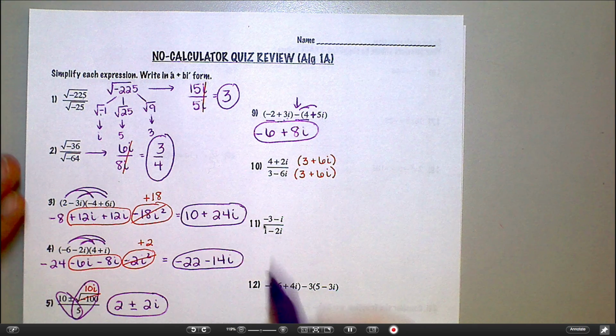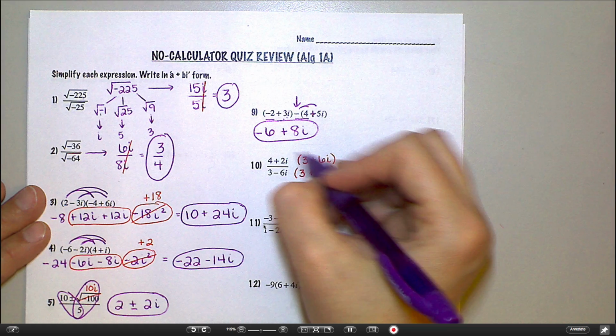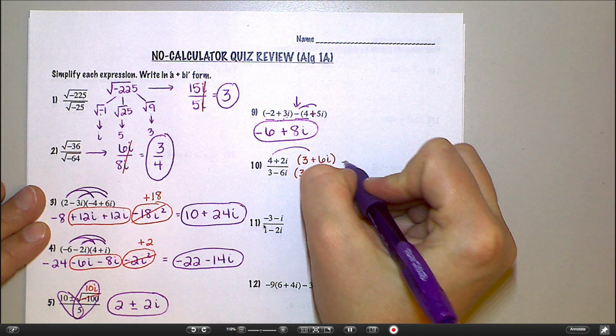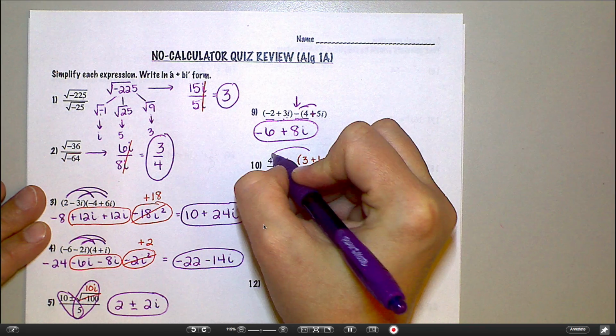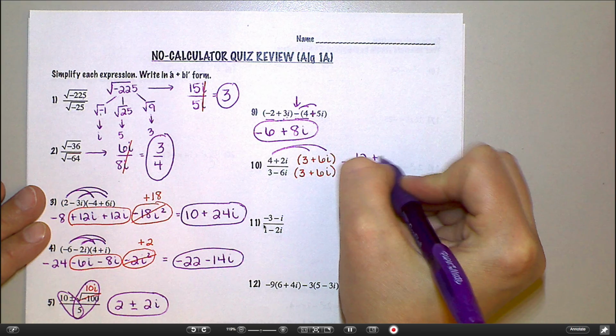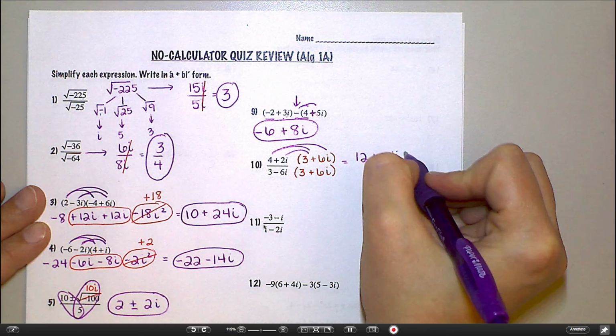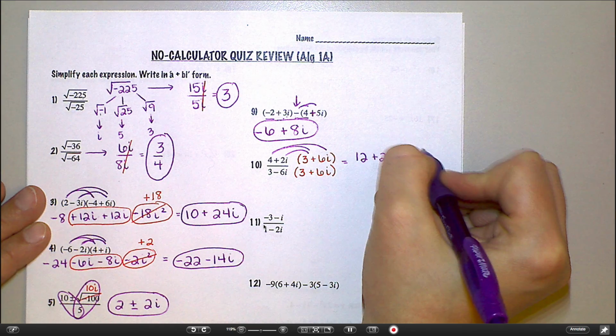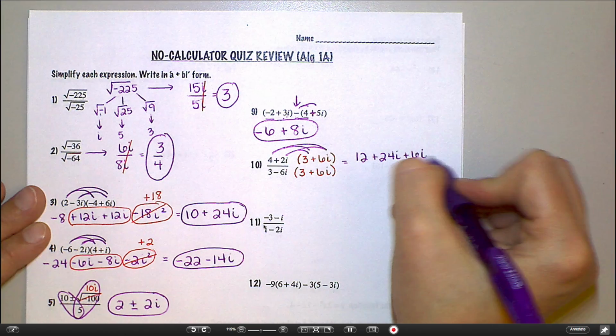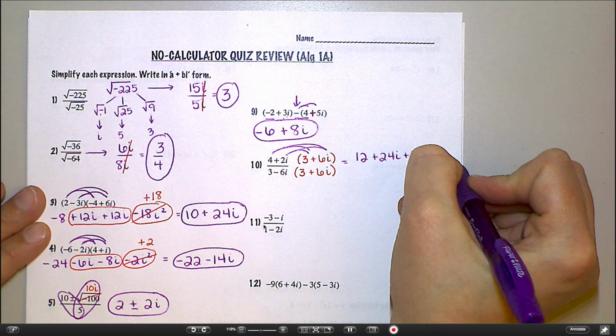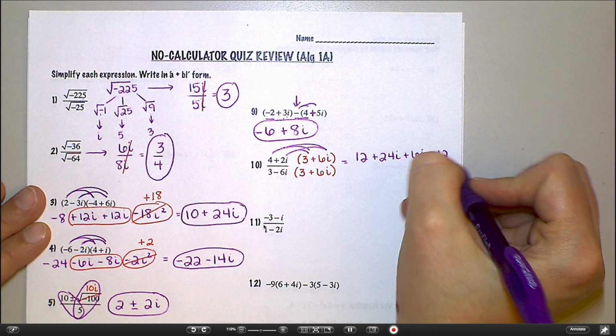From there, I'm just going to FOIL straight across top and bottom. So on the top, 4 times 3 is 12. 4 times 6i is 24i. 2i times 3 is 6i. And 2i times 6i gives me positive 12i squared.